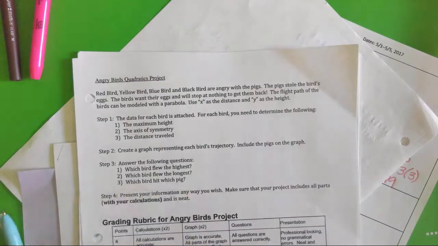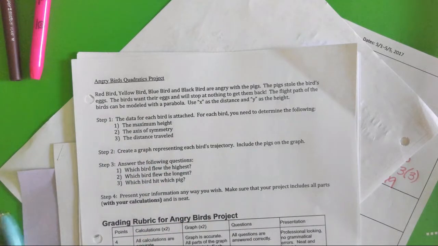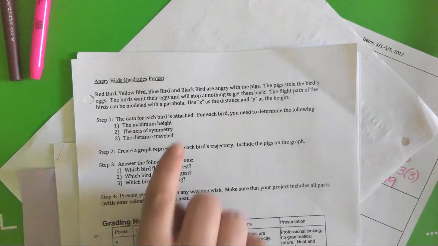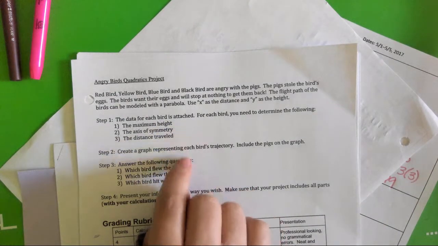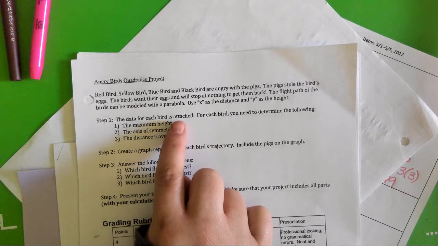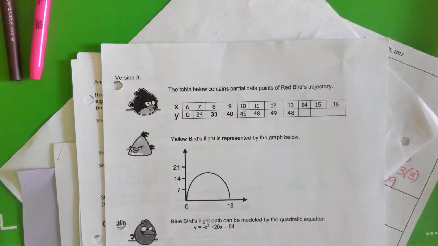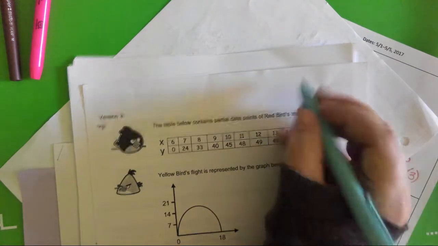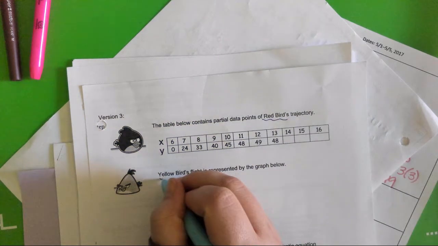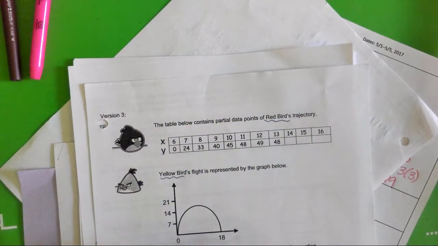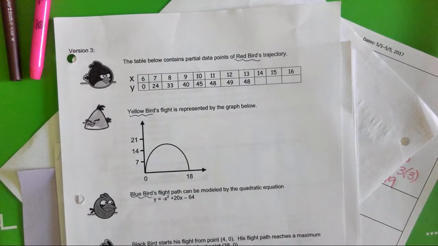Okay, and then, so you look and it says there are 3 steps. The first step is you have to decide for each bird the max height, the axis of symmetry, and the distance traveled. Zach's lucky I picked his paper. There are lots of different birds. He's got a red bird, he's got a yellow bird, he's got a blue bird. He's got some other things to deal with too, but I'm going to focus on those 3.